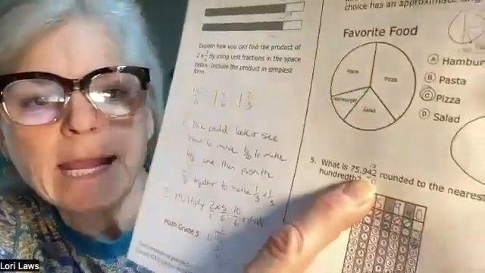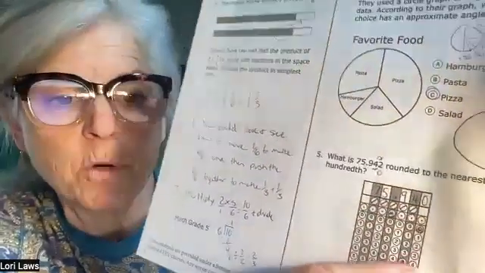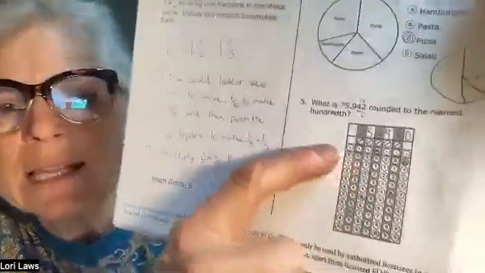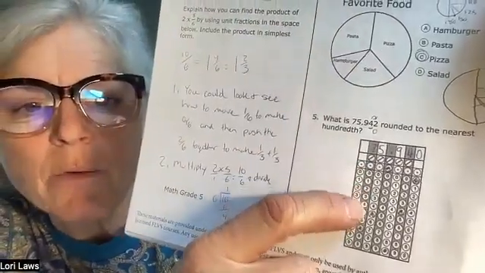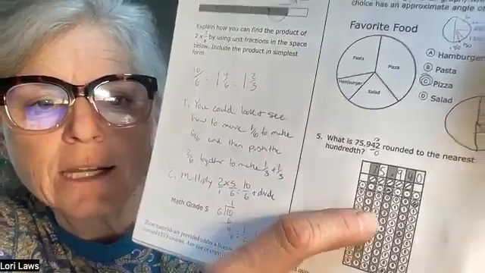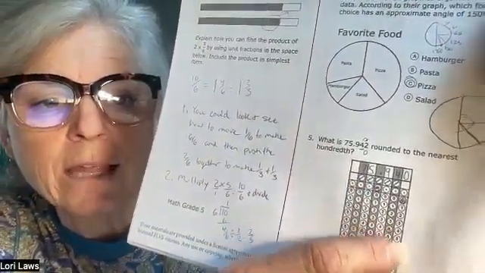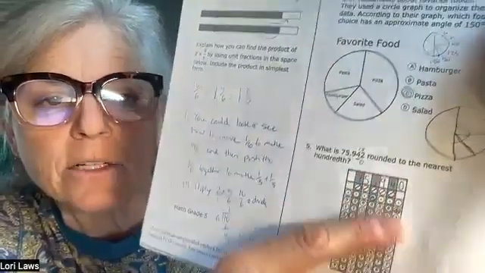And that means that you do not round up because it's not 5 or more. So it's going to end up 75.94 or 75.940. And then you fill in these little things right below it. You just go down to the 7 colored in, the 5 colored in, the decimal colored in, the 4 colored in, and the 0 colored in. That's how these little charts work.